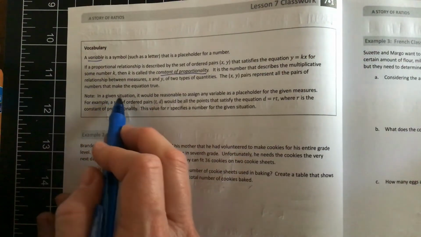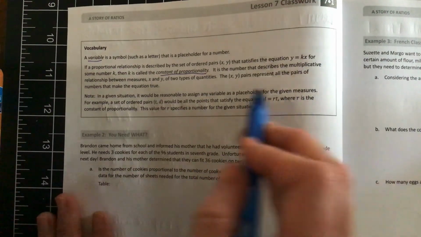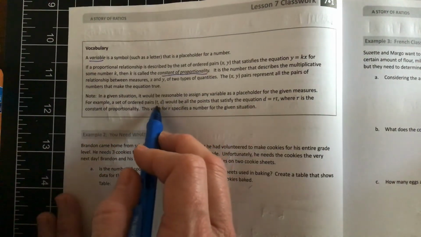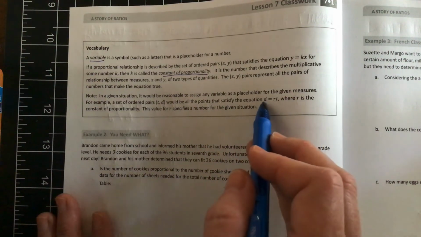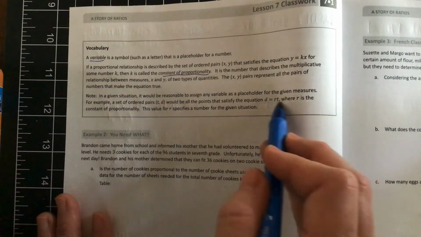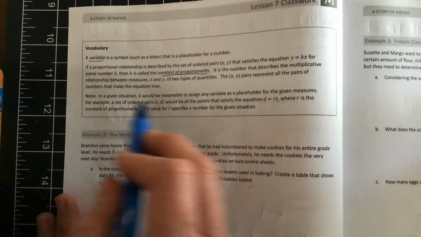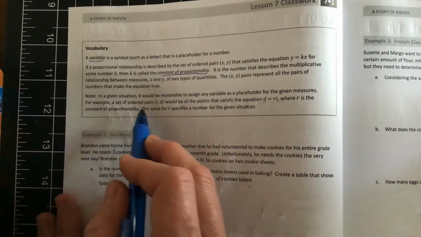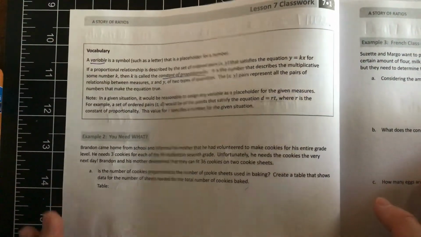And in a given situation, it would be reasonable to assign any variable as a placeholder for the given measures. For example, a set of ordered pairs T and D would be all the points that satisfy the equation D equals R times T, which really is distance equals rate times time, where R is the constant of proportionality. This value for R specifies a number for the given situation.